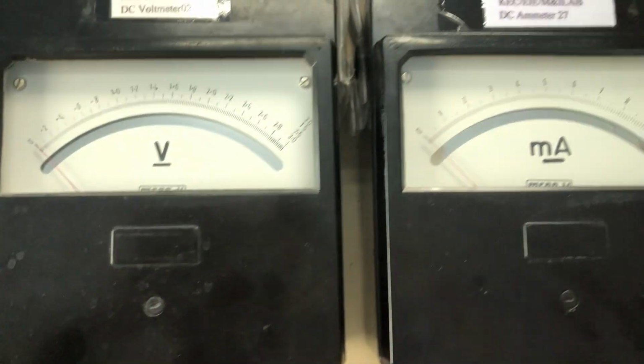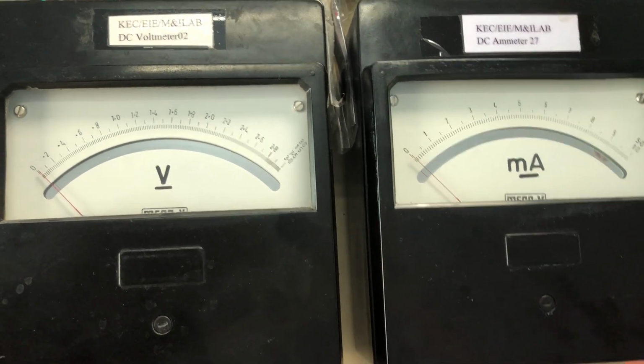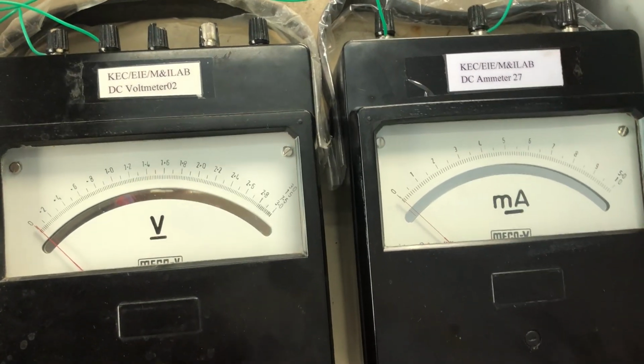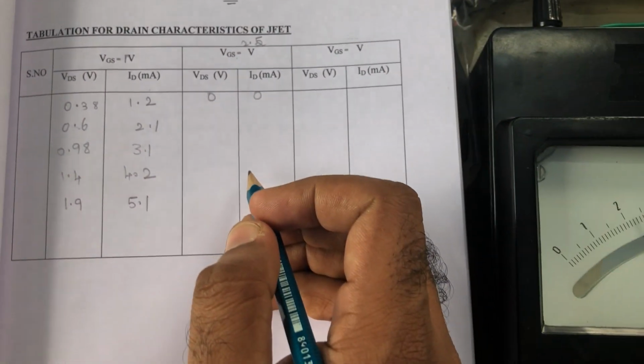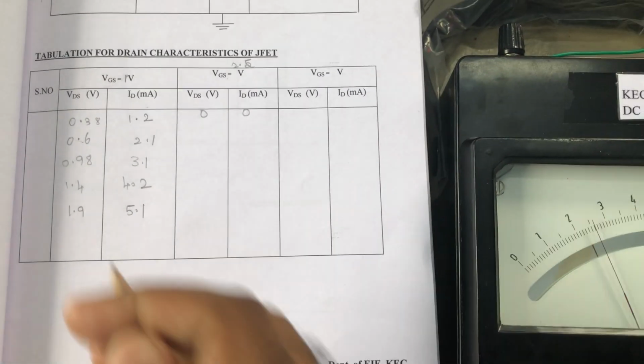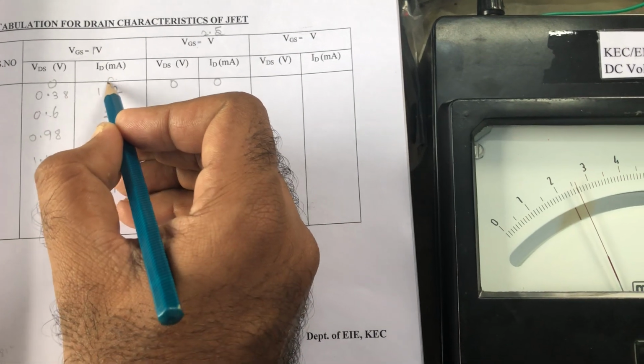Now we will check how much current will flow, that is the drain current. The first initial value is 0, 0. That is the initial value you should write as 0, 0. Here also I forgot to write the initial value, always 0, 0.